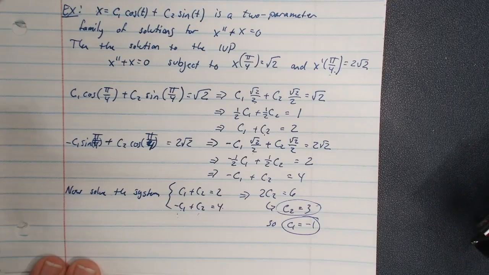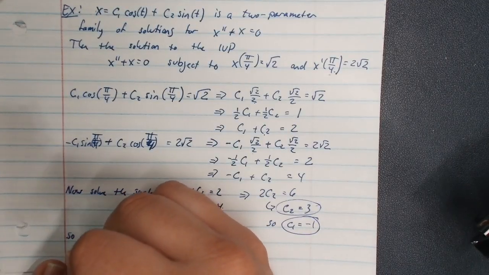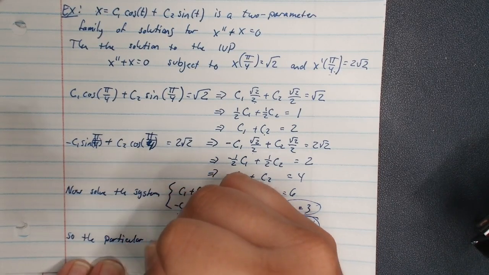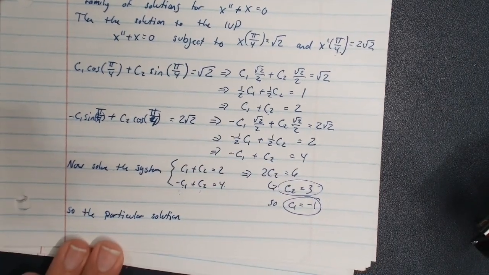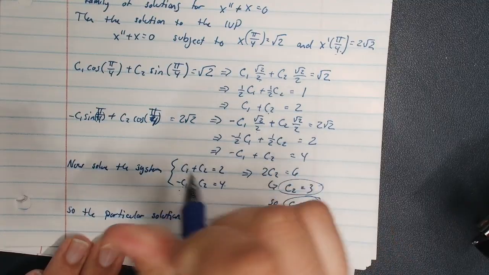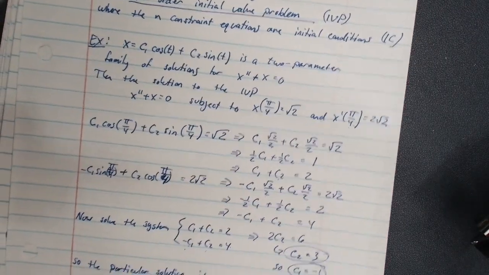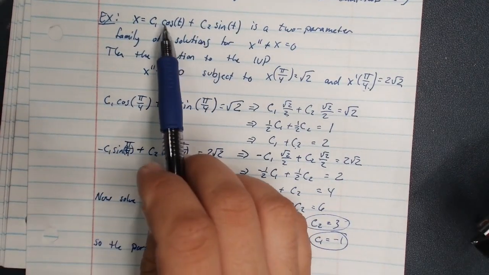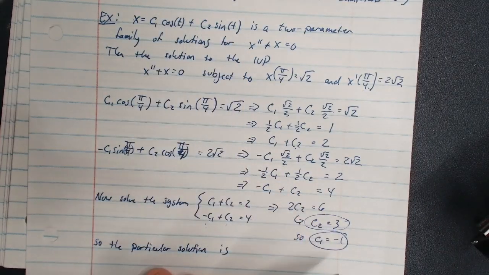So what we call the solution to the initial value problem, the particular solution, is going to be that solution that we already had, but with the specific constants in place. Which does suggest that to solve an initial value problem, you first have to find the n-parameter family of solutions, and then substitute.